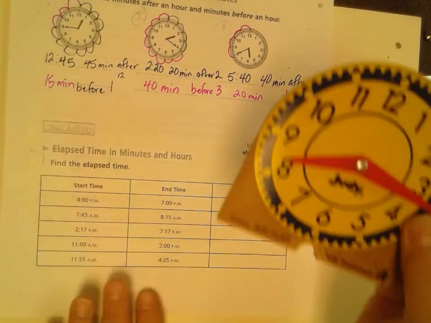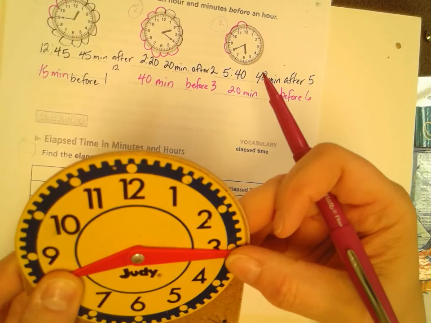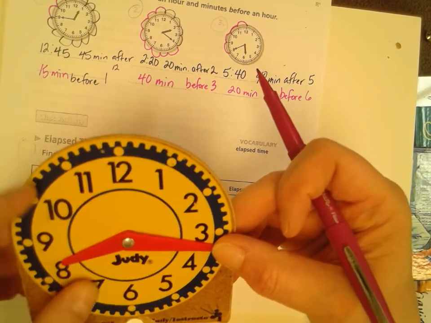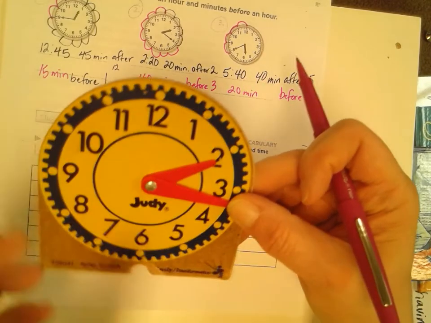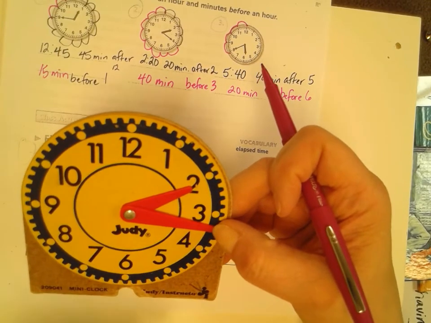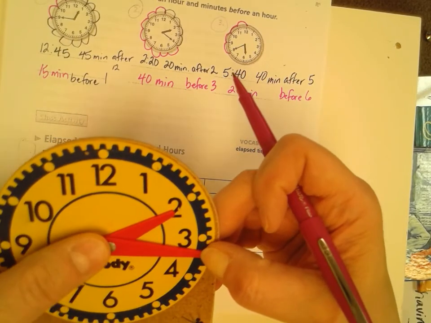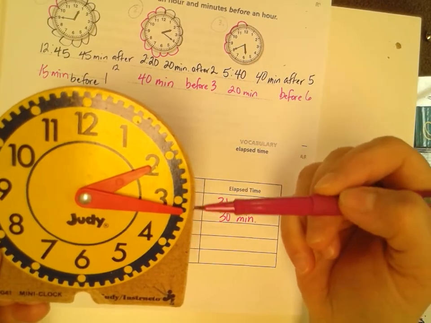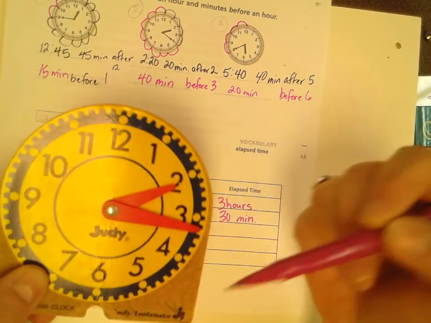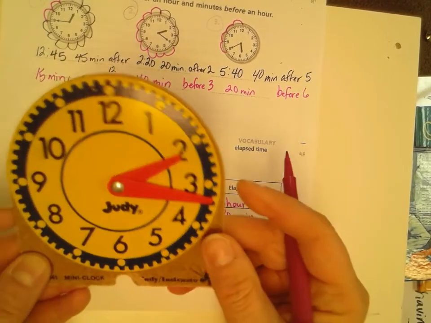Now, this one says 2:17 to 7:17. So 17, here's my 15, 16, 17. That's where that's going to stay. I'm going to keep that. Now, the minute hand wouldn't stay there. It'd continue going around during that elapsed time, but we don't need to factor that in. We just need to know how much time is between the 2 and the 7. So 2 to 3 is 1 hour, 2 hours, 3 hours, 4 hours, 5 hours. 5 hours have passed.